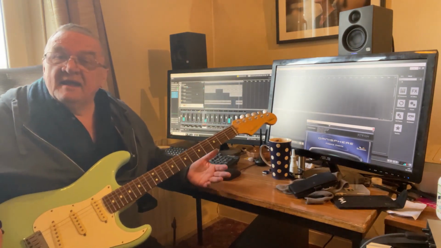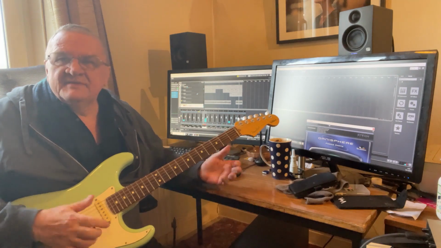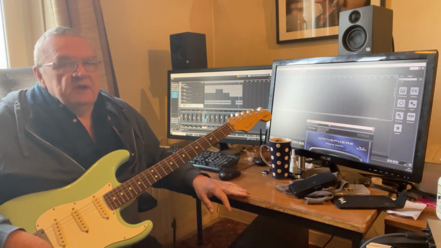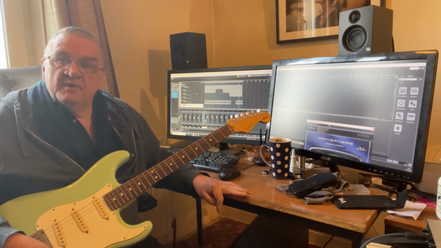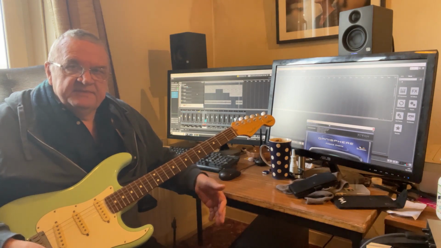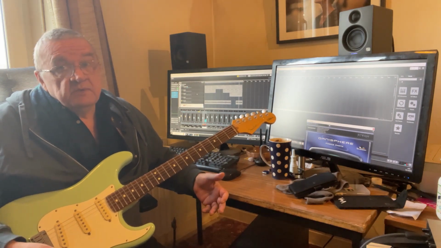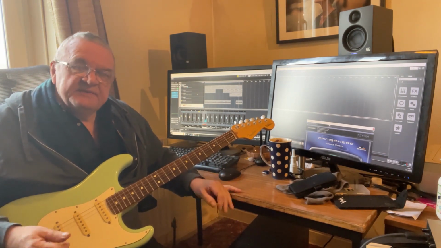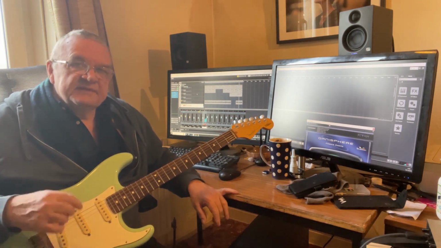So yeah, what we're aiming to do is get to the point where we're very comfortable with the pentatonic scale. We're comfortable with adding variations, adding extra interest with different notes, accidentals, and so on.